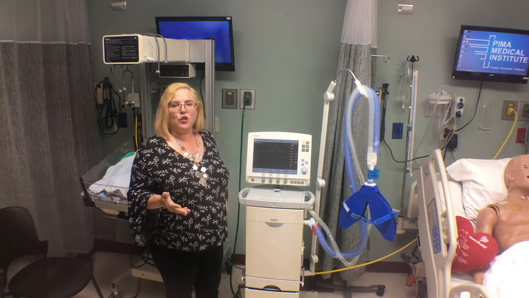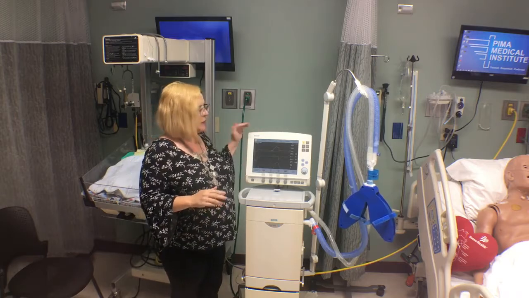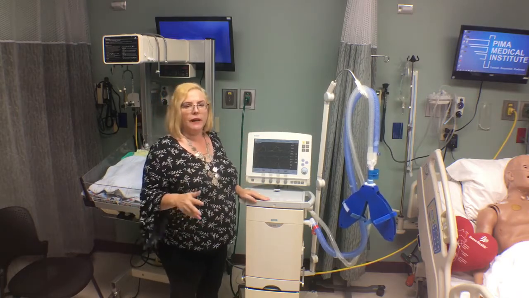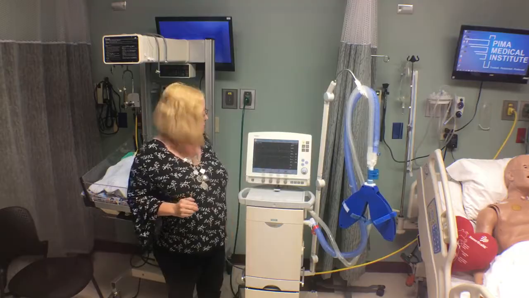So there's just no extra steps, and it's not going to alarm, especially if you're doing something like moving the ventilator around, you're on the opposite side of the bed of the patient.